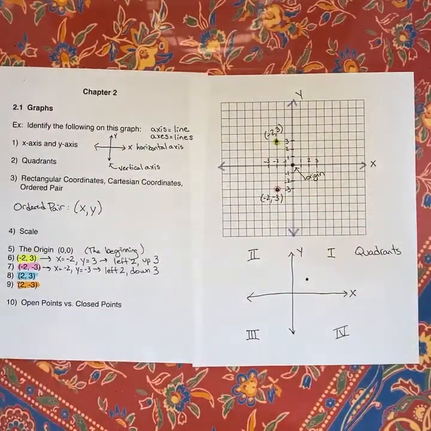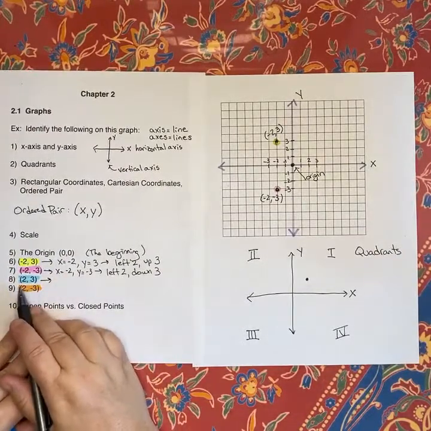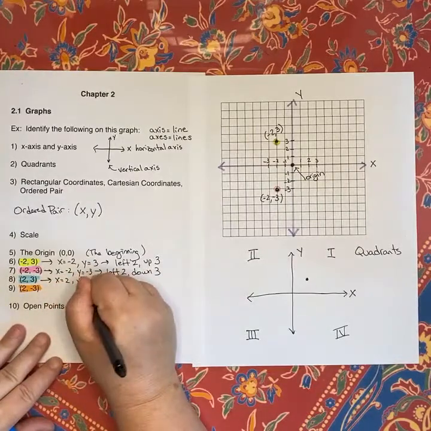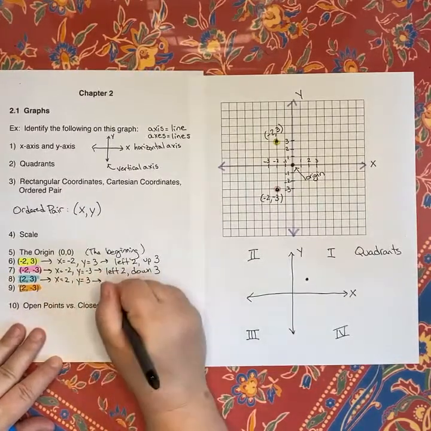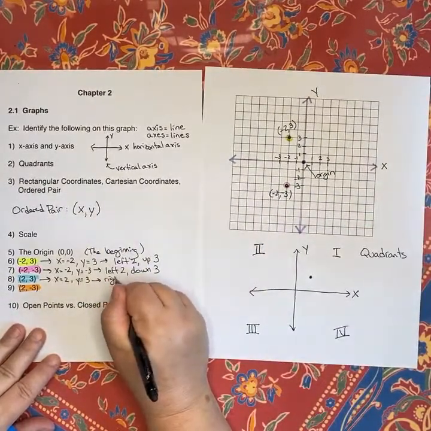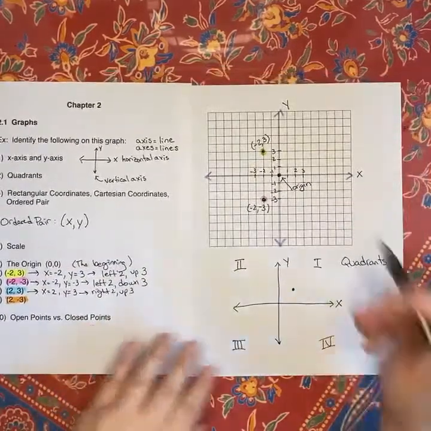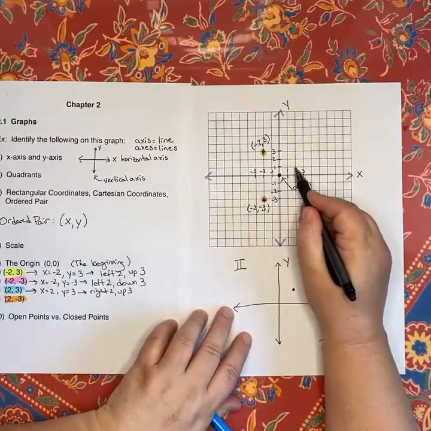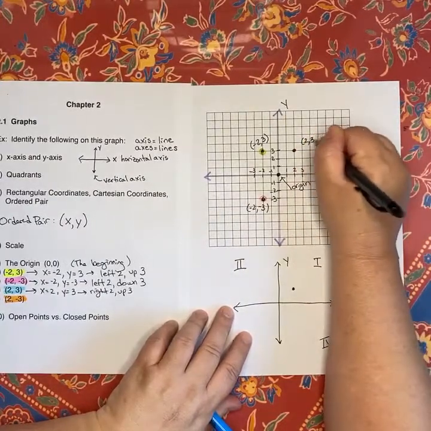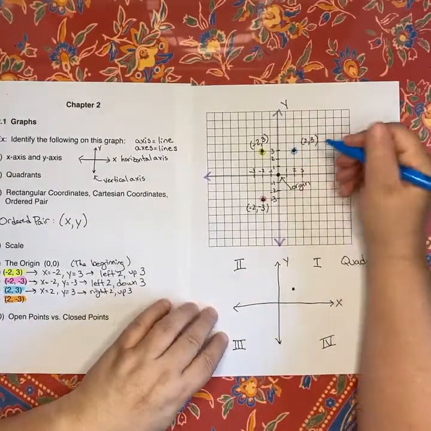Okay, and this is -2, -3. Woohoo. Okay, blue's up. Next one, 2, 3. X is 2. Y is 3. Means I'm going to go +2. So I'm going to go to the right 2, and I'm going to go up 3 from the origin. Okay, 1, 2, 1, 2, 3. And that guy is blue. Woohoo.